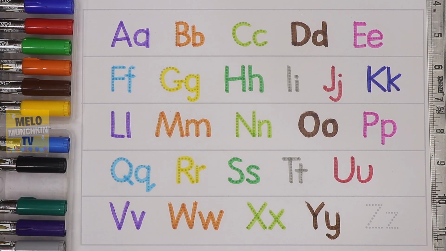Pink color. Z, capital letter Z, small letter Z, Z for zebra, Z for zebra.